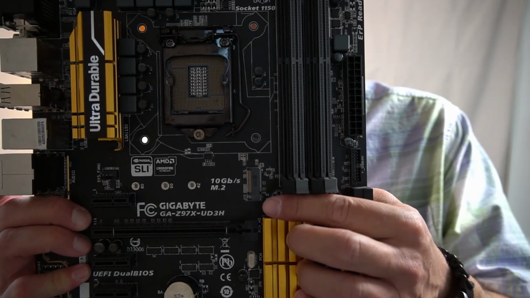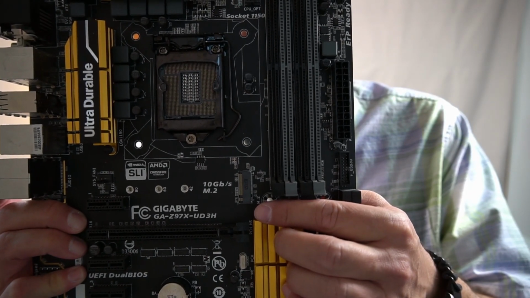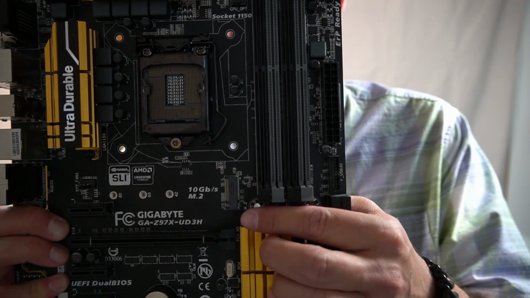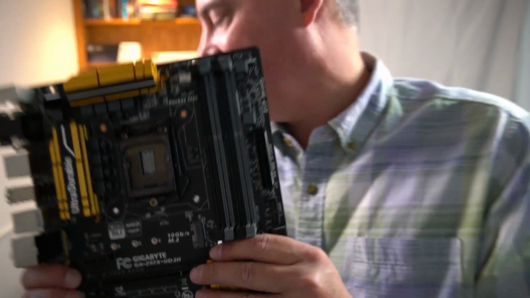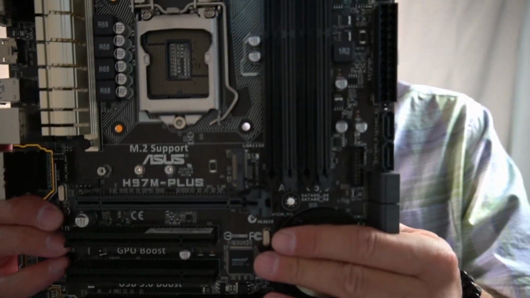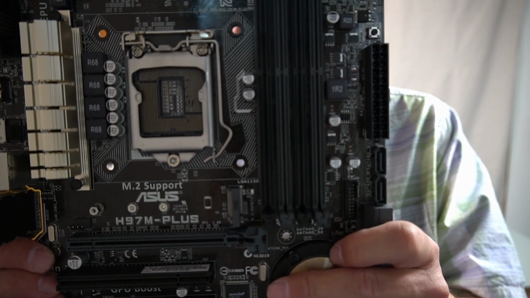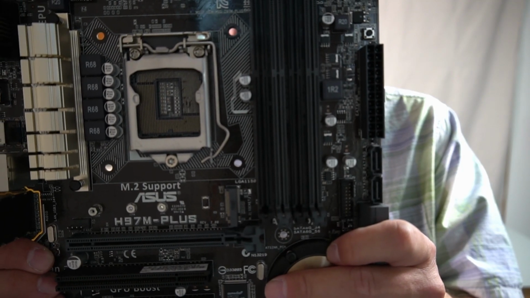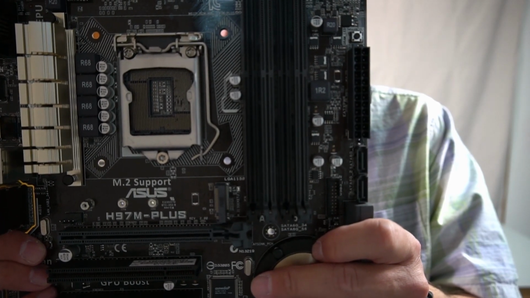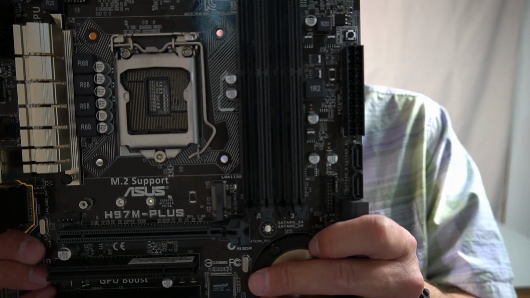You can see that this is a Gigabyte GA-Z97X UD3H motherboard. So we're going to use that number to look up what RAM is required for this particular motherboard. Here is the other motherboard, and you can see that this is an Asus H97M Plus motherboard. So what RAM does that use? Well, we're going to look that up too. So let's go to the computer and look up both these motherboards.